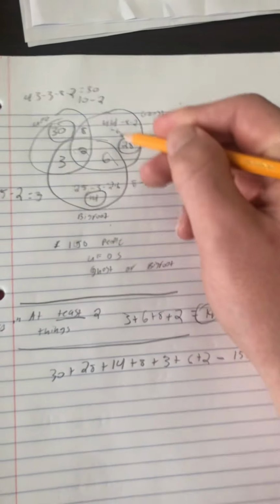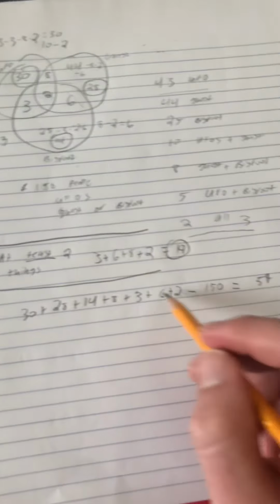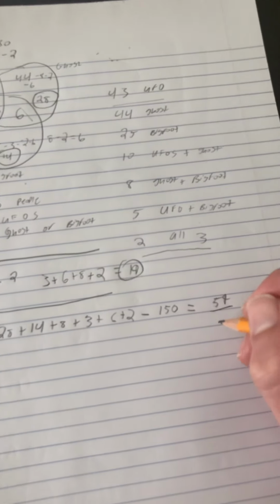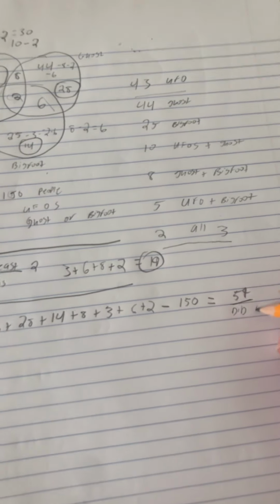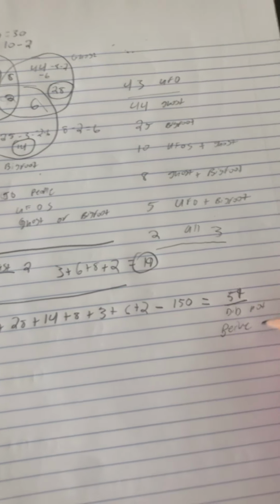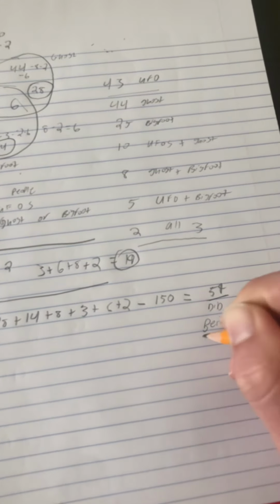We just add up all the real numbers we have found in the Venn diagram, and that is the answer right there. 59 did not believe in any.